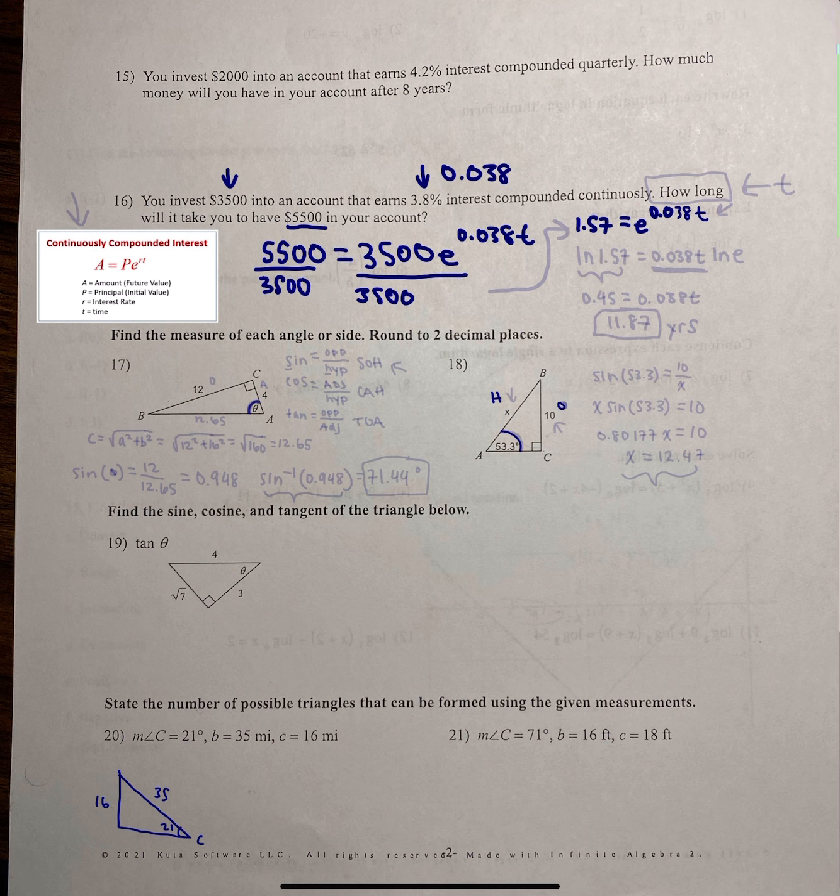In order to solve for t here, you have to know natural logs.